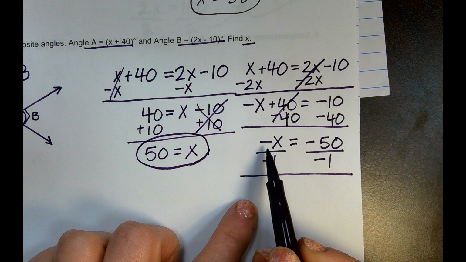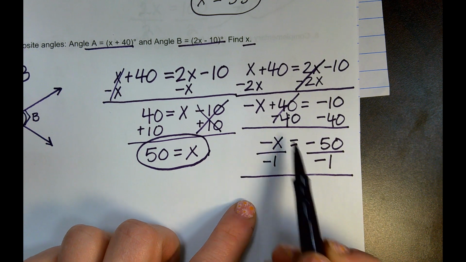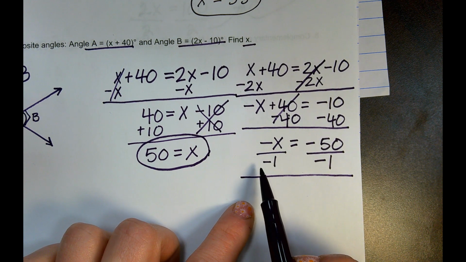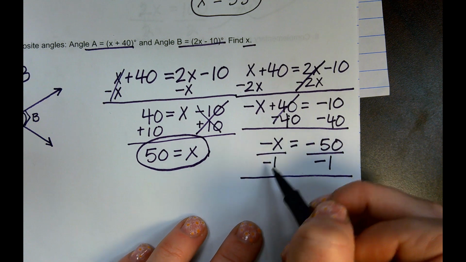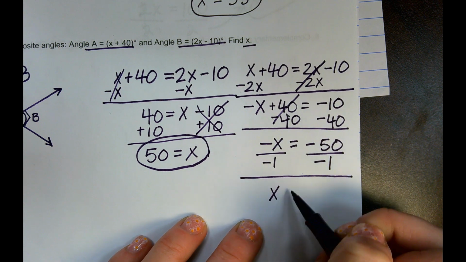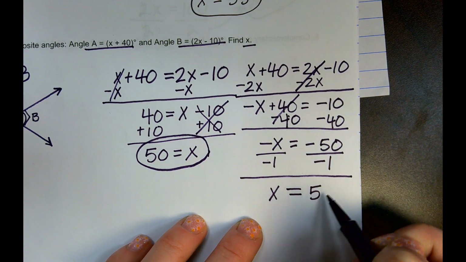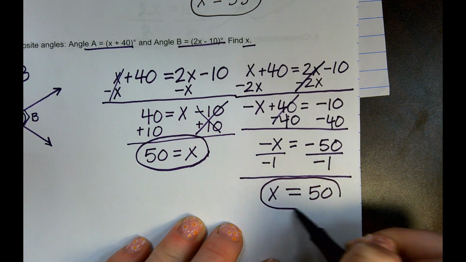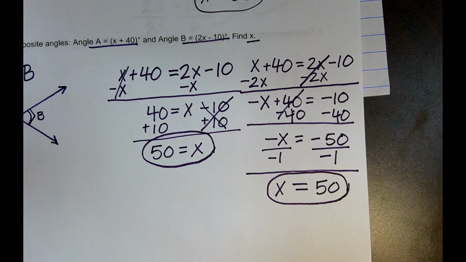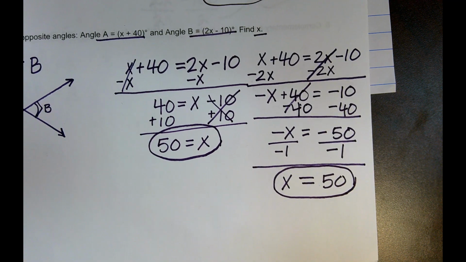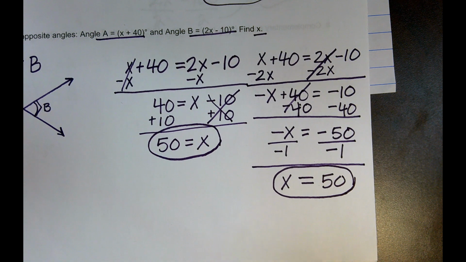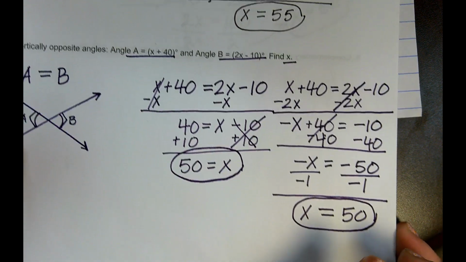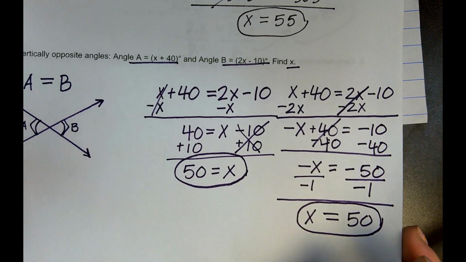If I take a negative and divide it by a negative, it cancels and becomes a positive. So this turns into positive x equals positive 50. There you go. Both ways are correct, though. All right. Any others jumping out at you?